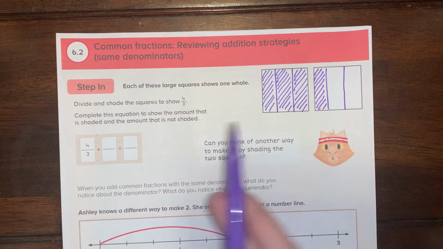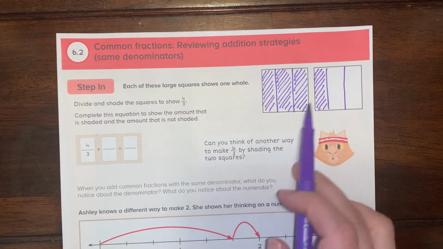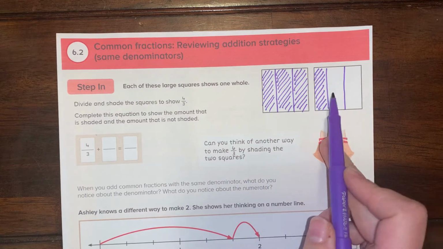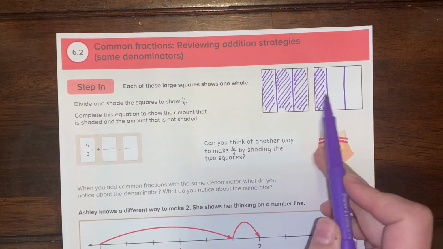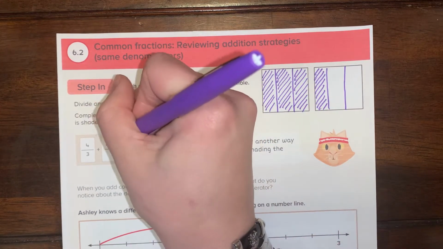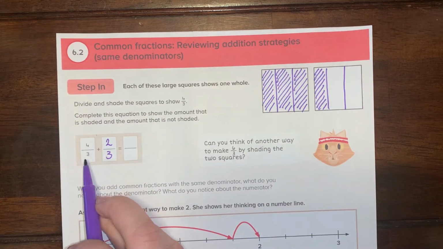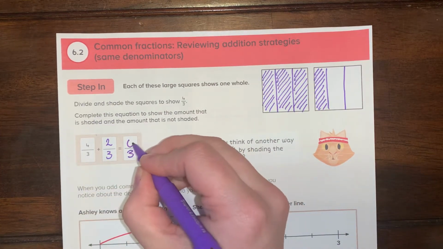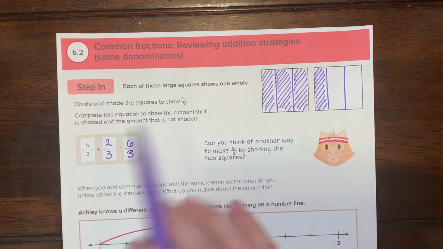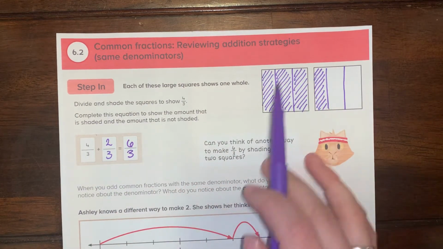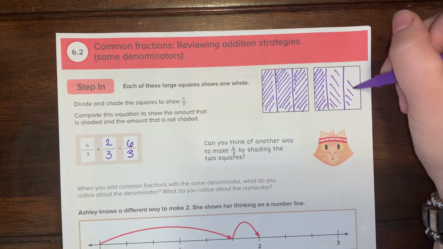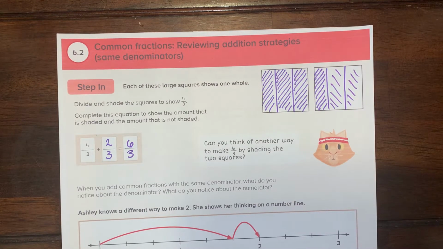Okay, complete the equation to show the amount that is shaded and the amount that is not shaded. Okay, so what they want us to do is add these shaded parts plus these parts. So we know that we have 4/3 shaded. What's not shaded? 2/3, because there's two pieces out of these thirds. All right, so what is 4/3 plus 2/3? Well, our denominators stay the same, and then 4 plus 2 is 6. So that shows us that these two fractions equal the whole 2.